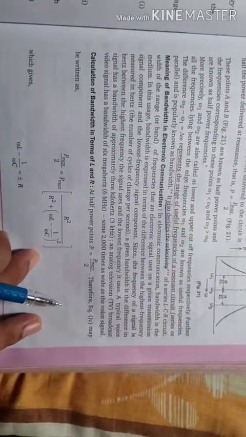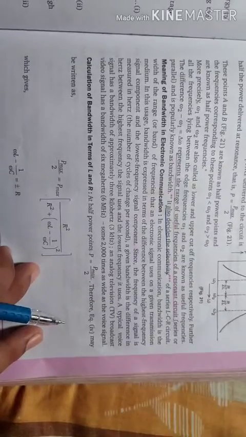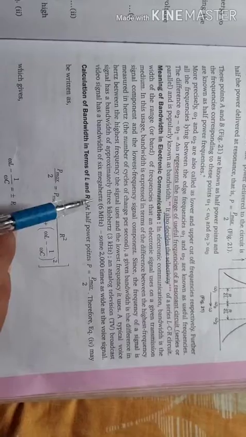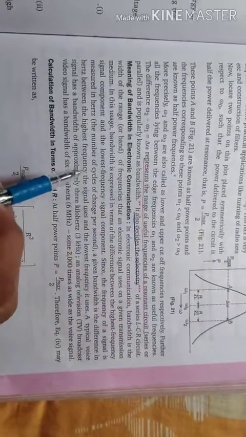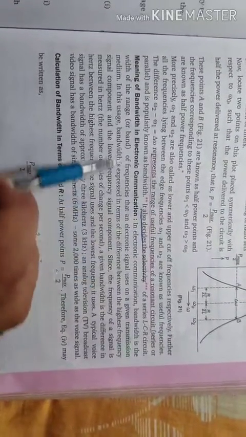Okay, now let's talk about what the meaning of bandwidth is in electronic communication. In electronic communication, we have a different range of frequencies of an electric signal, like the electric signal of a voice note and the electric signal of TV. They have different ranges of frequencies. So in electronic communication, bandwidth is the range of frequencies that an electronic signal uses on a given transmission medium.